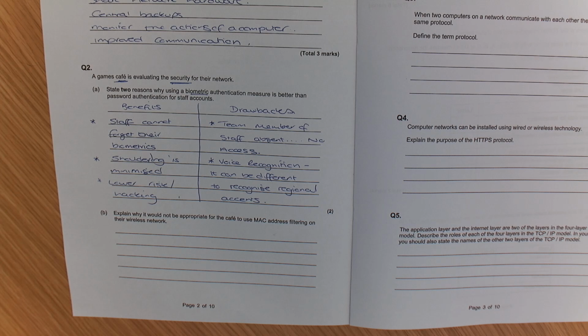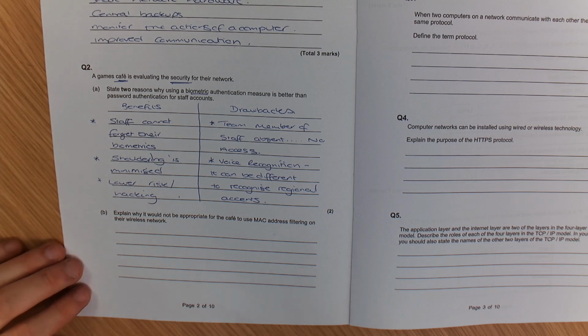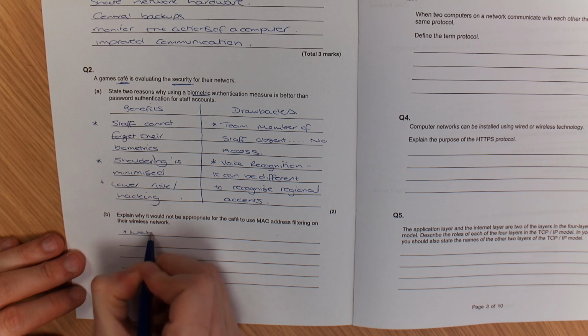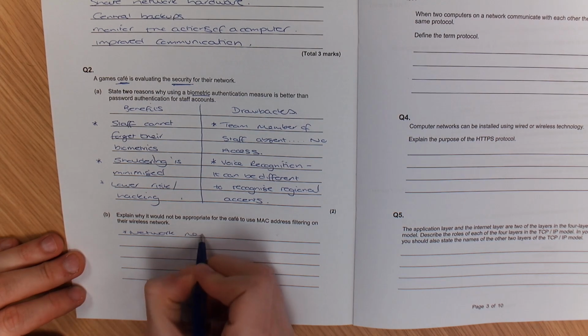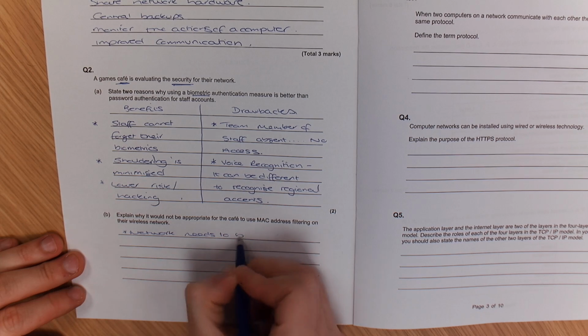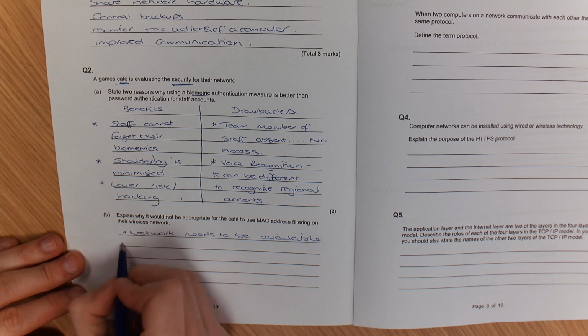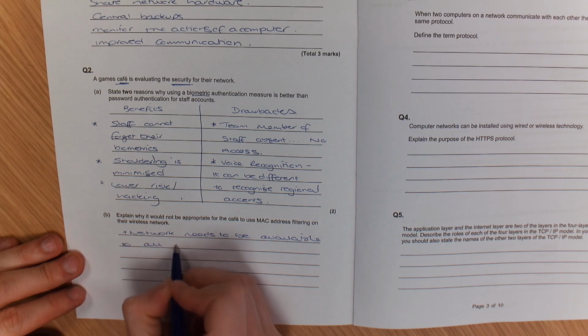How long is it going to take to add somebody to your allow list or your deny list? You know how you've got a white list or a black list? You've got to think about the time it takes. In a cafe situation, that's not appropriate. So what we're going to say is that the network needs to be available to all members quickly.